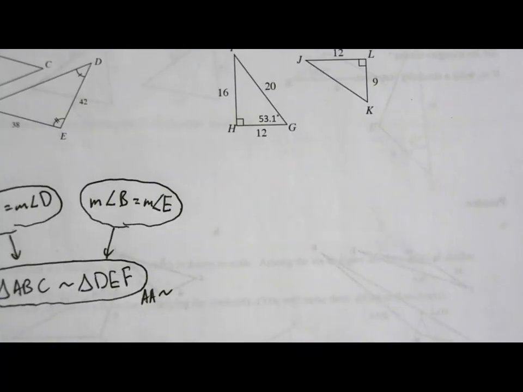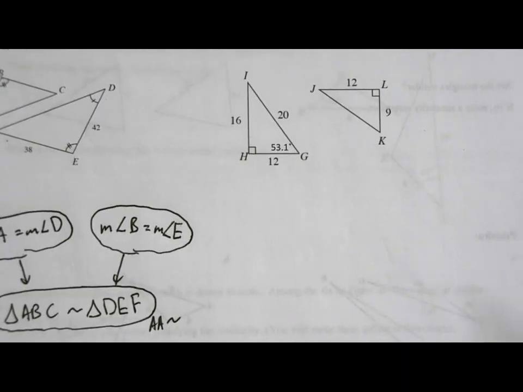So use this as a model if, wink, wink, you end up using side angle side for one of these. And I will tell you that one of these on this page is not similar. So you're only going to end up making 3 proofs. All right, get after it. Ask me some questions if you got them. I'll be here to support you.